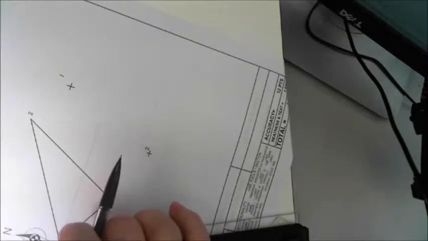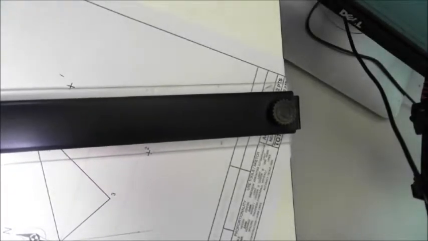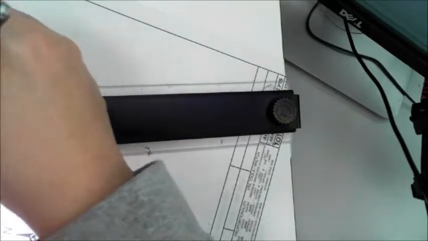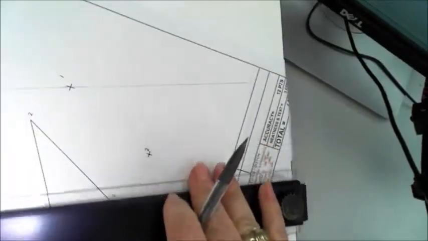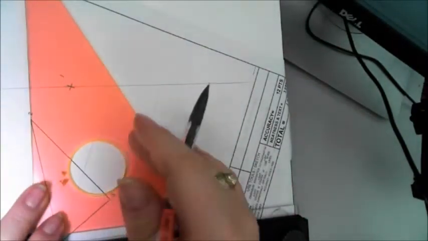Okay, so now I've got that parallel to that line I just drew. That's my point of reference, all the way up here. And then our perpendicular lines.